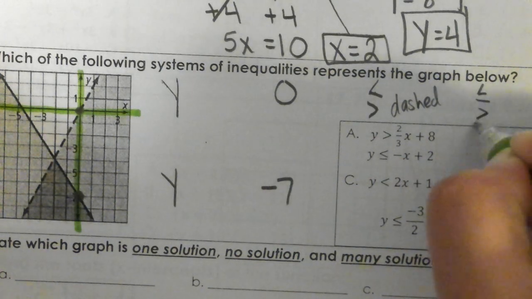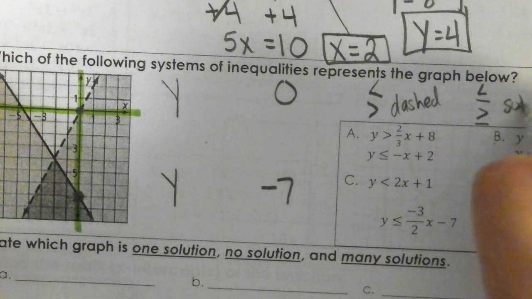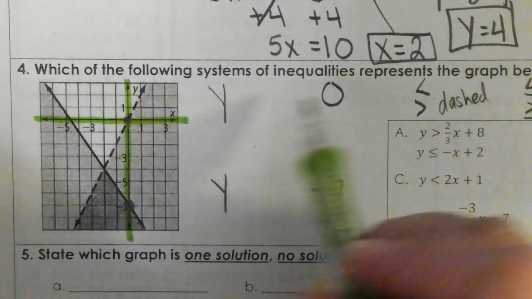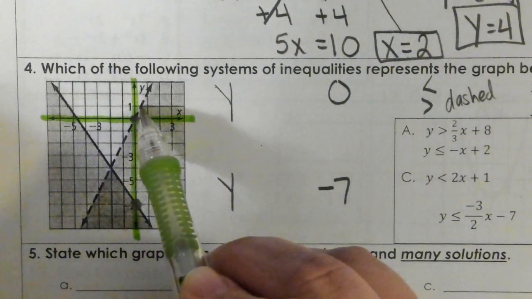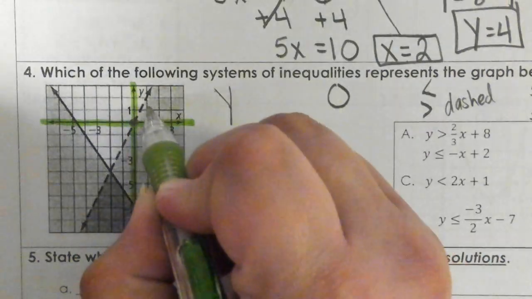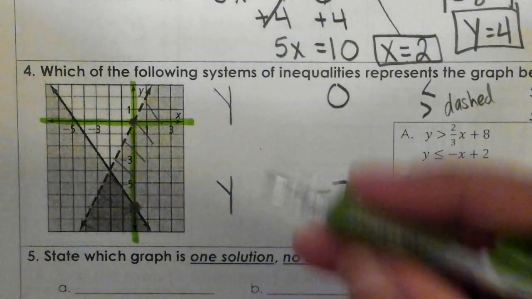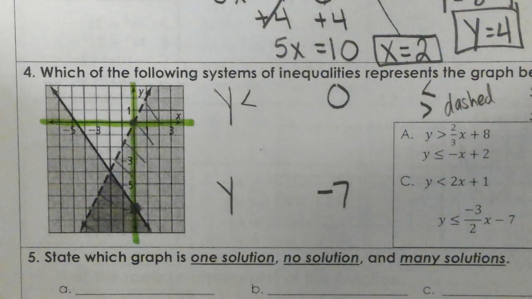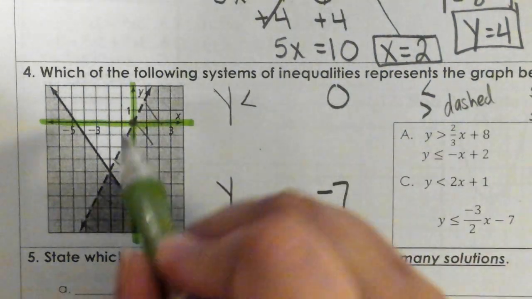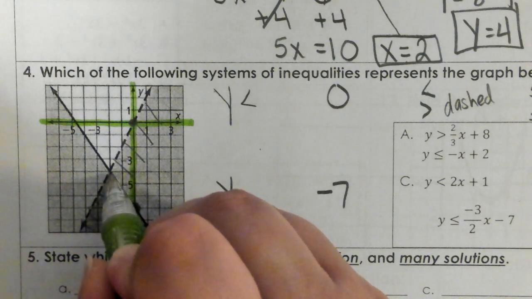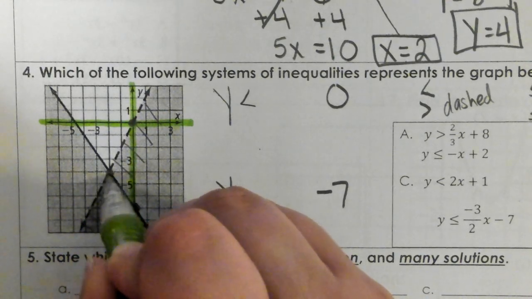But if they had lines, they were solid. So the top one here that I started with, the 0, it's dashed. And we see that the shading is below, or under, down. That's less. So no line. And if we look at possibly right here, we see that that works at a nice, neat point.